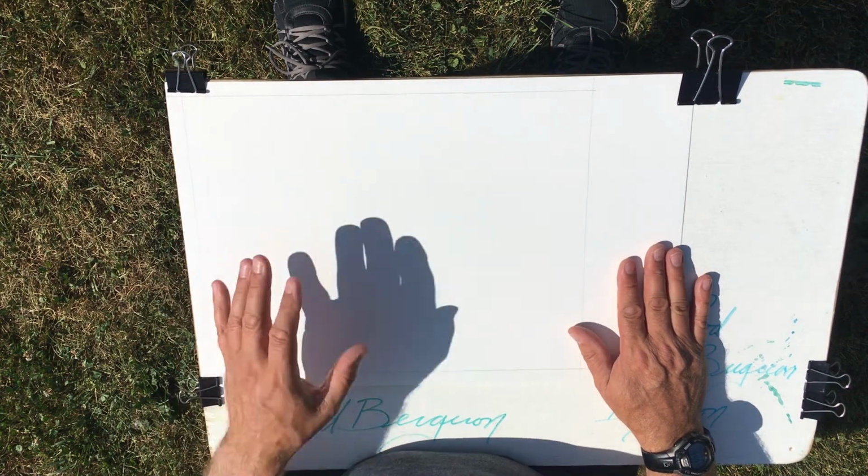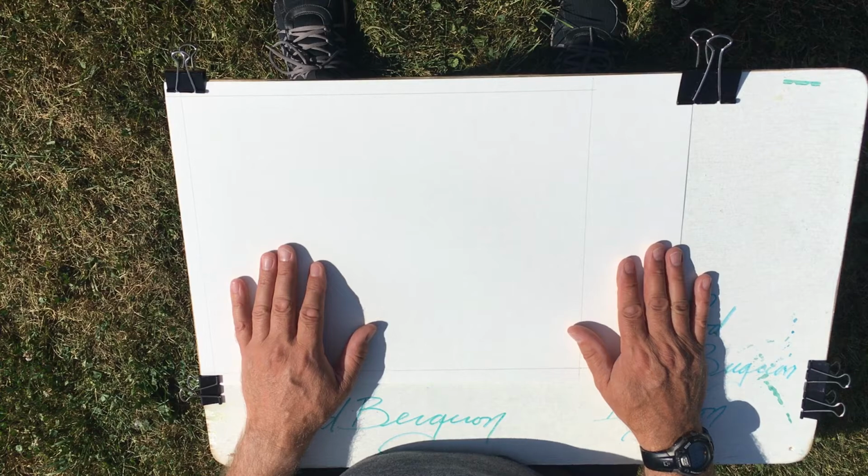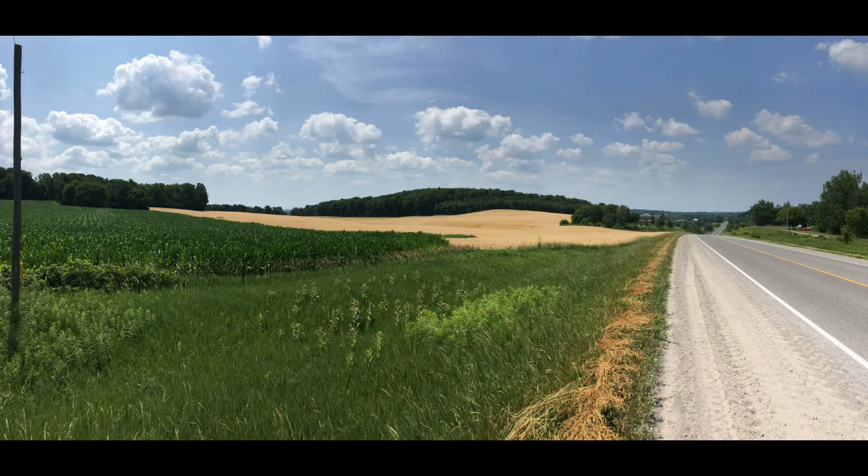And I'll put the picture of this scene back up here. So you'll see that there's a road on the right, there's a gravel side to the road going down into a ditch. There's a cornfield on the left hand side, there's a wheat field sort of center, and then in the back there's some hills and some trees.